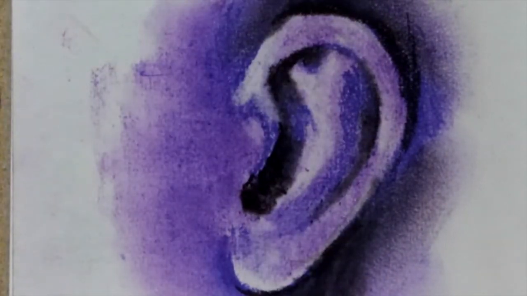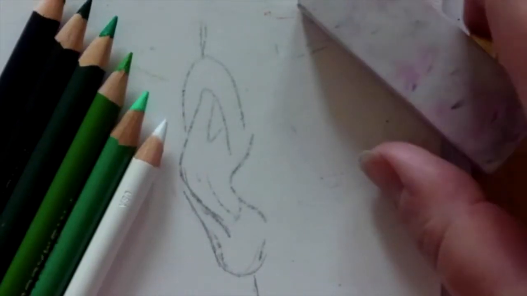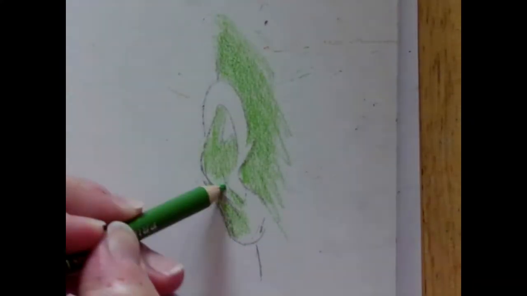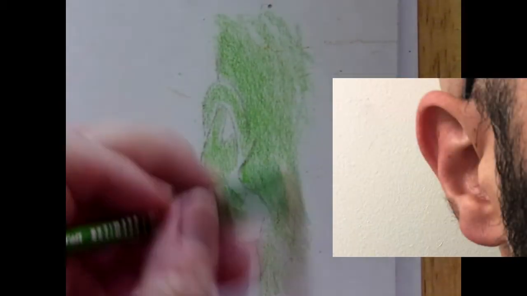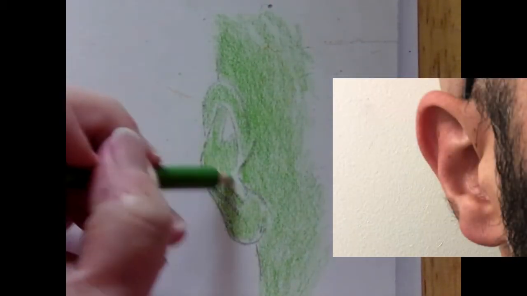In the final drawing of the front of the ear, I again chose to use colored pencils, this time using a variety of greens. I again started with the medium green in most of the ear, leaving a few places white where I observed highlights in my reference image.